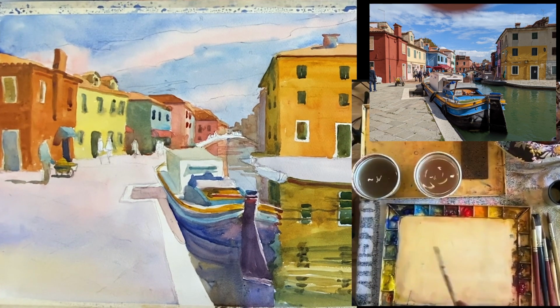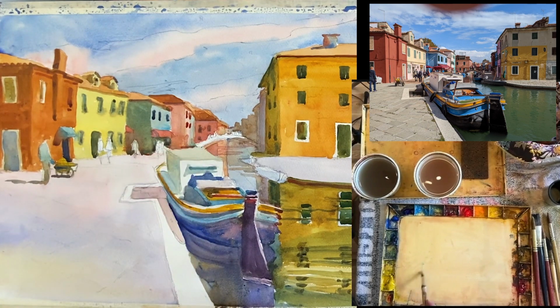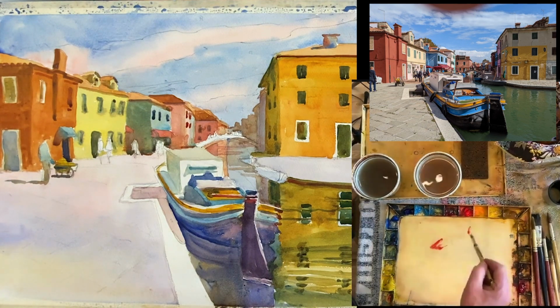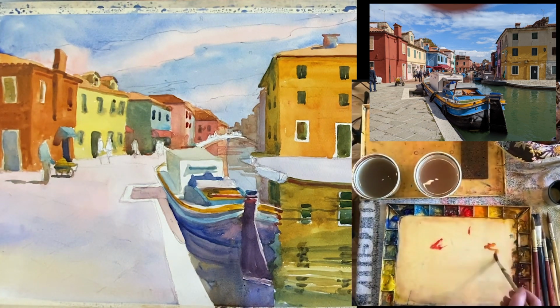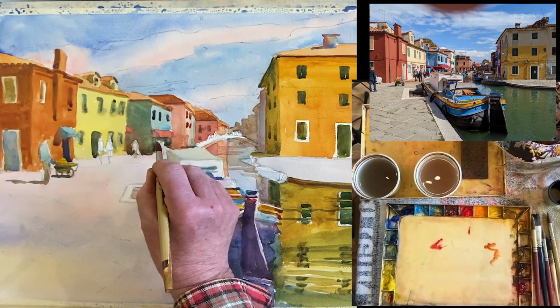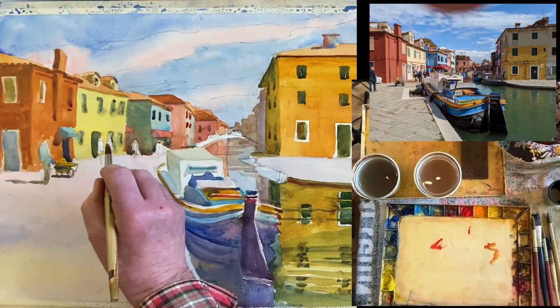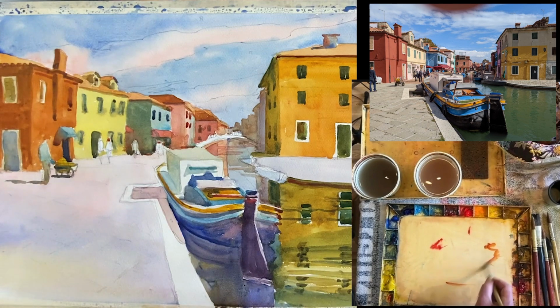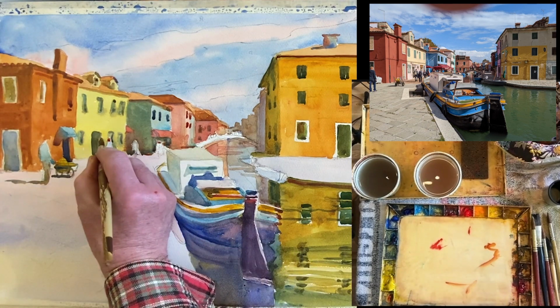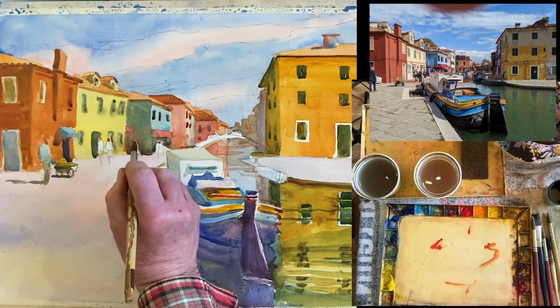Let's see. I want my eye to go back here. Okay, I'm gonna take raw sienna as the top of the head. I'll just put a little blot there. And I don't have to do it on all of them, but okay, I just put a little blob there.